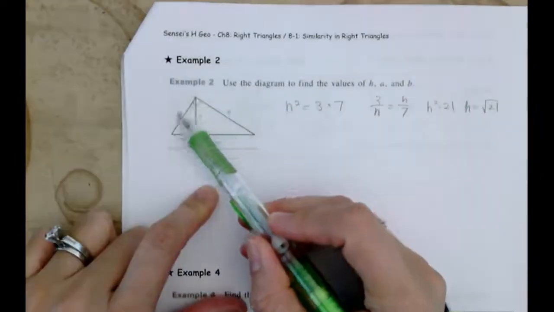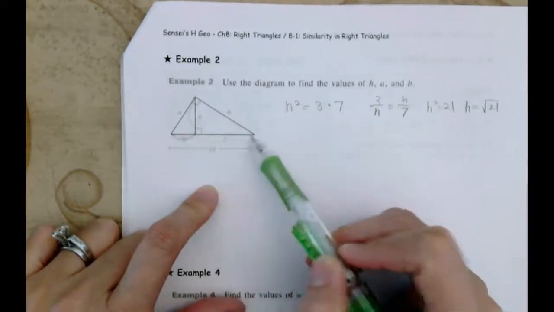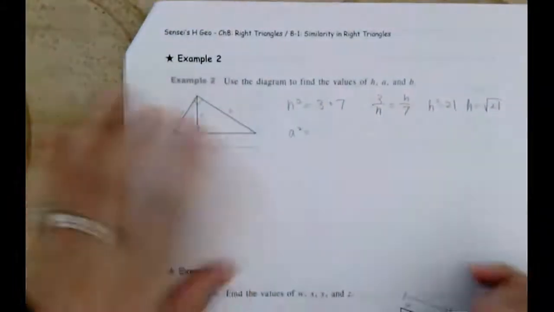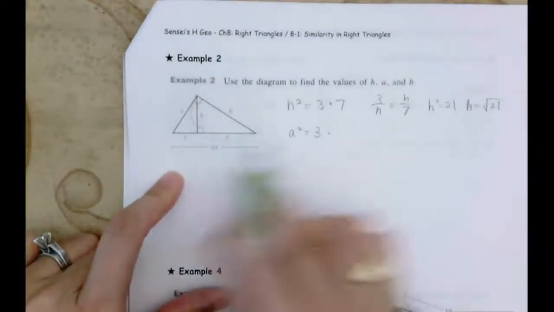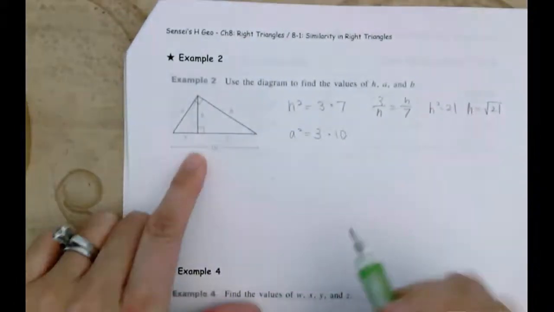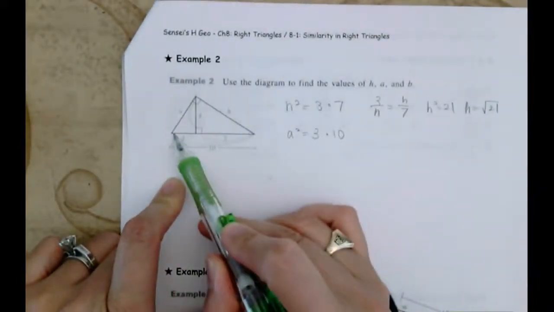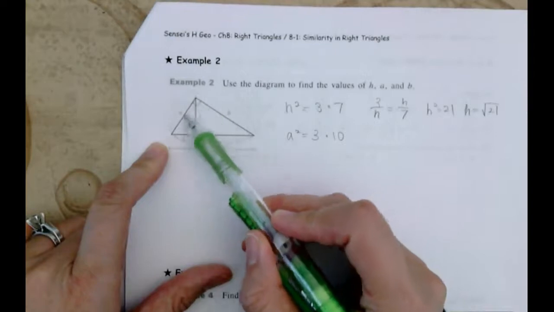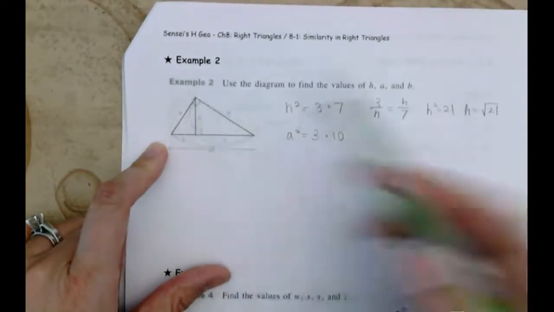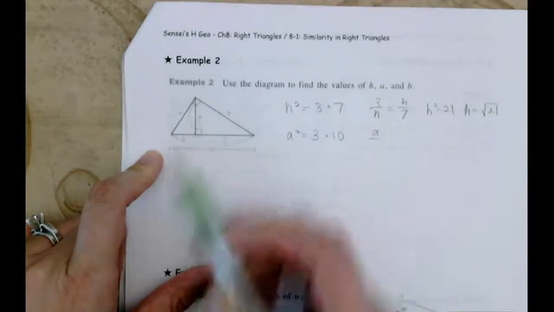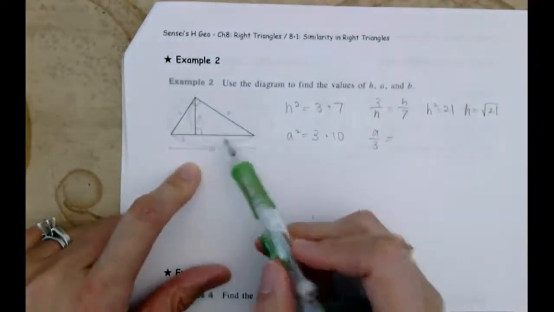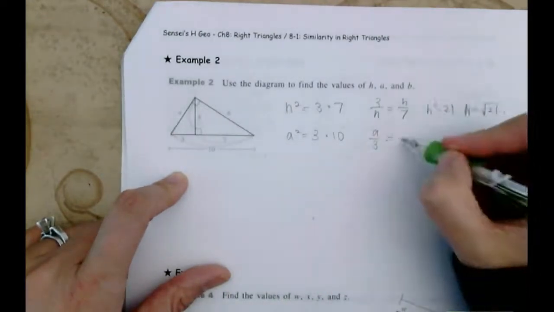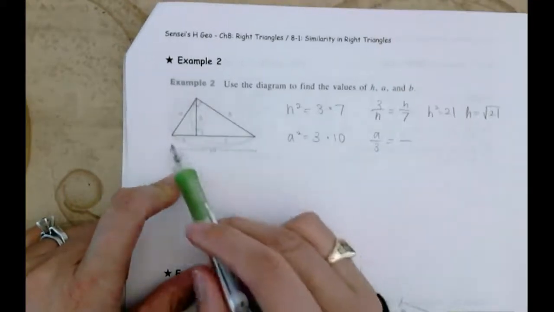Same token, h, you're here, they have to come from here and here. So a square is, what was this, 3? Yeah. So 3 times the whole thing, 10. Not 3 times 7, you need the whole thing because they have to come from here to where you are, right? So again, if you want to do it this way, this is the short side of the big triangle, right? So a over the short side of the small have to equal, so this is short over short, and then you need 10.